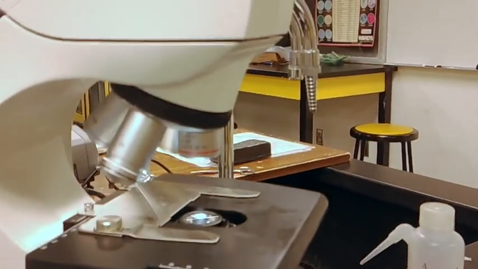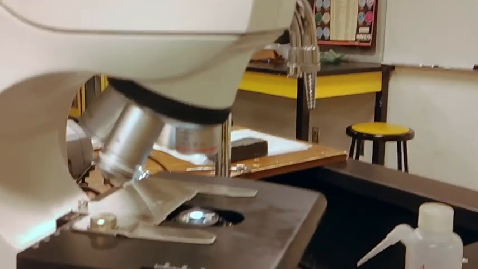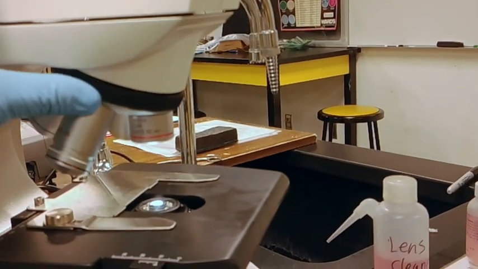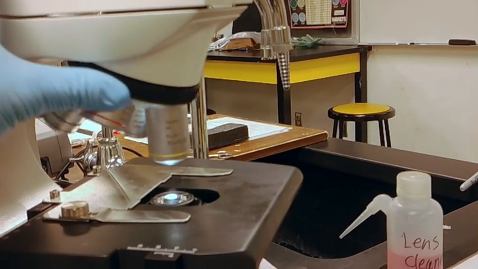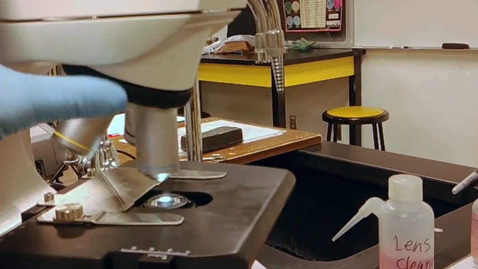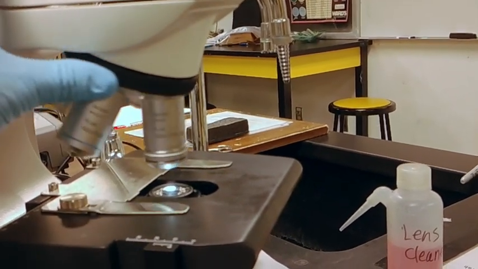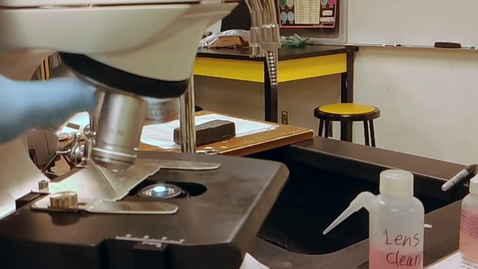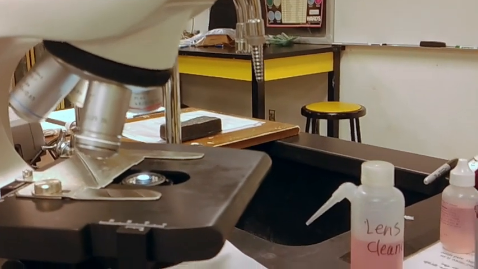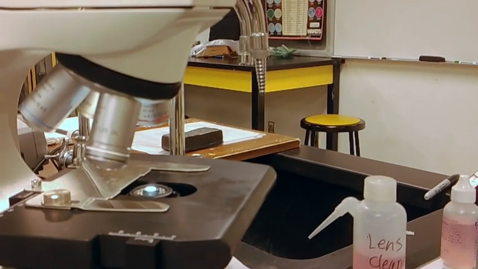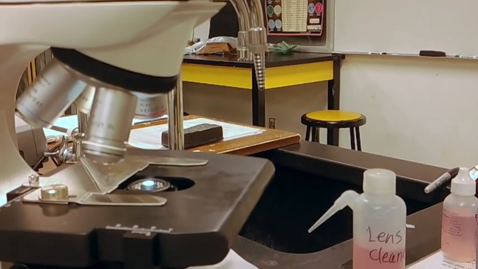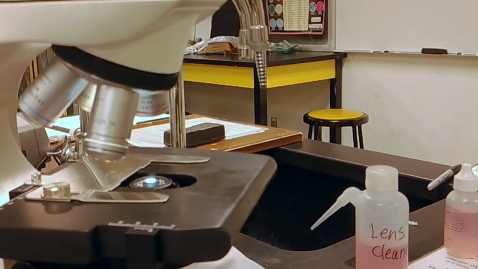Next, we have your objectives. So you have your objectives on the microscope, a 4x, a 10x, a 40x, and then you also have a 100x oil immersion objective. So this objective lens is only to be used while you're using oil immersion.